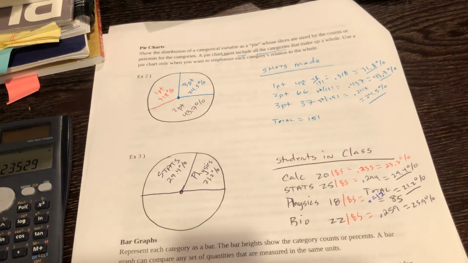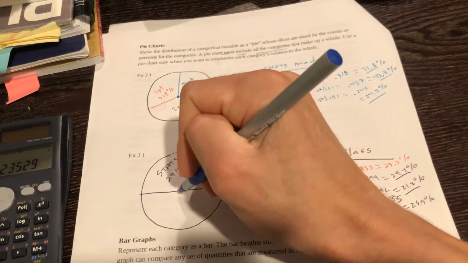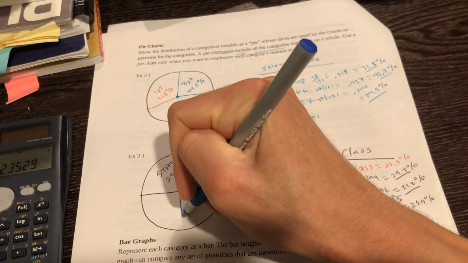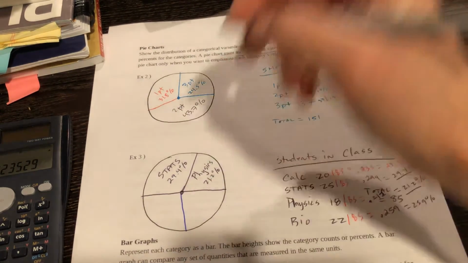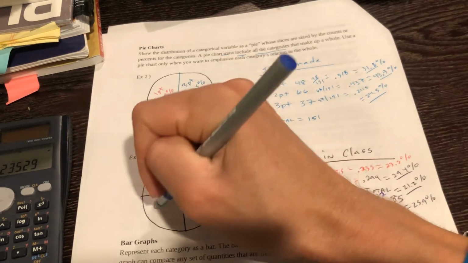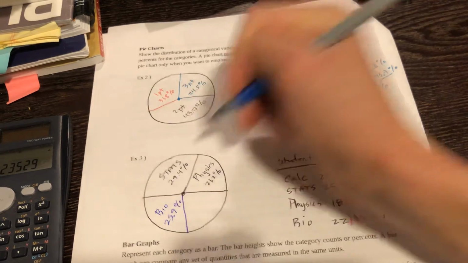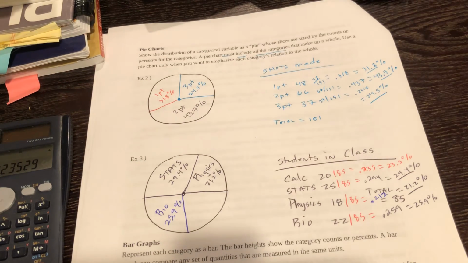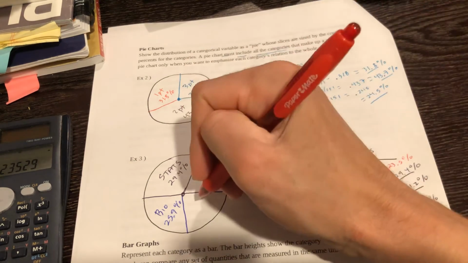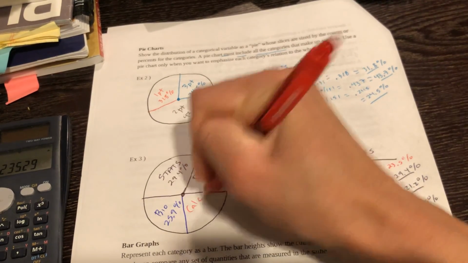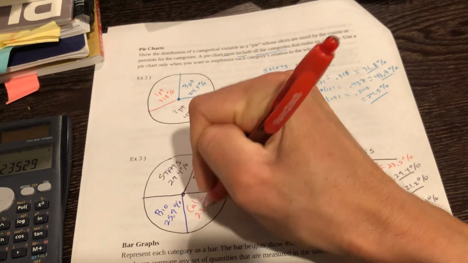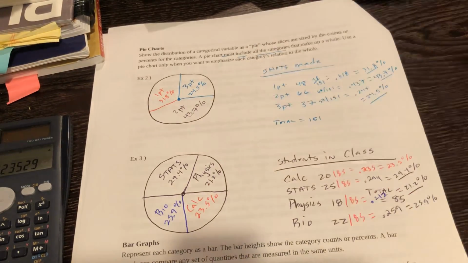Then bio is essentially just a tad bit bigger than a quarter, just barely. See that? So we got bio. Anyway, nobody should miss any of these pretty easy points in making a pie chart. And then calc at 23.5%.